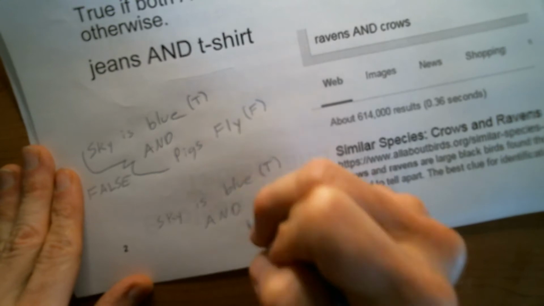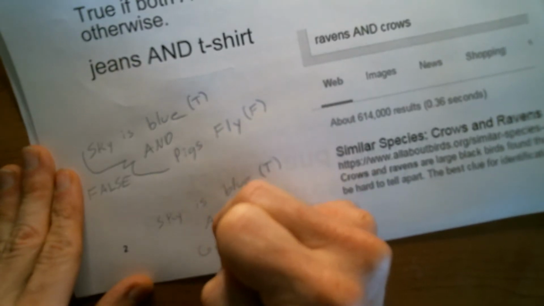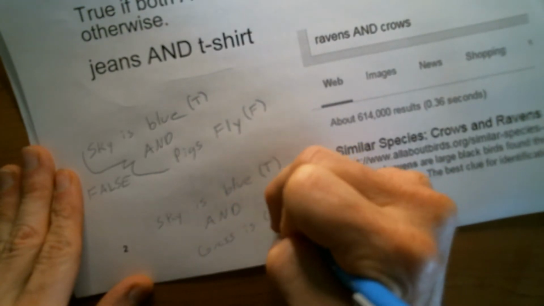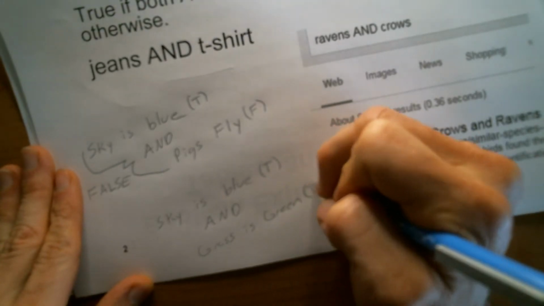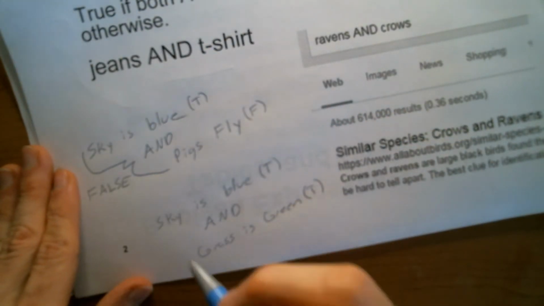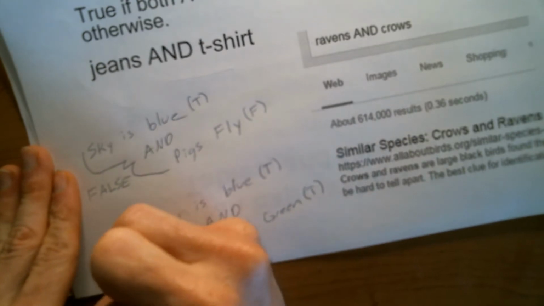And grass is green. We can also consider that to be true. In this case, since they're both true, the whole thing is true.